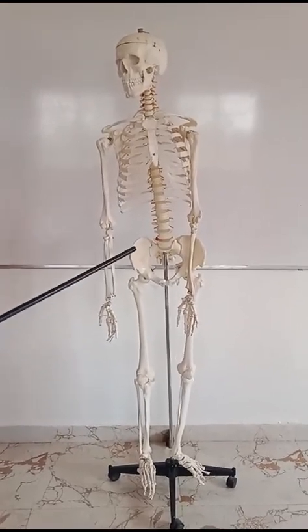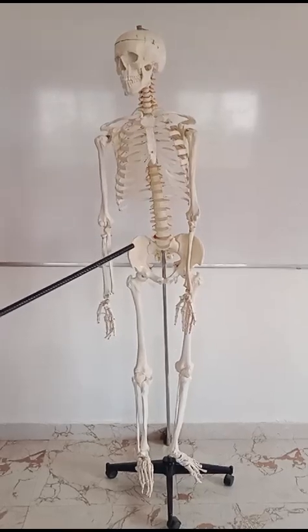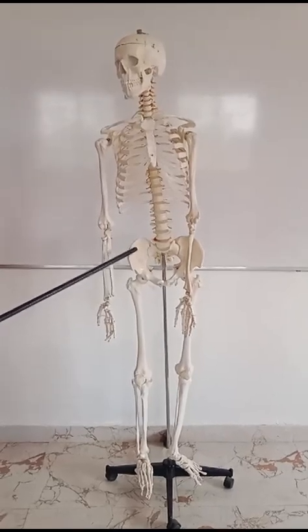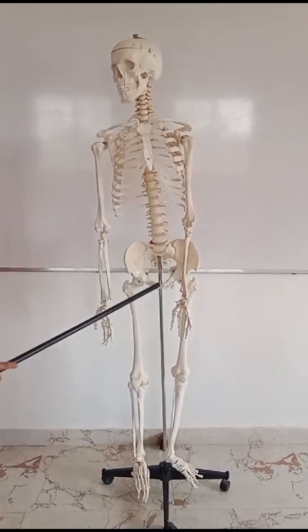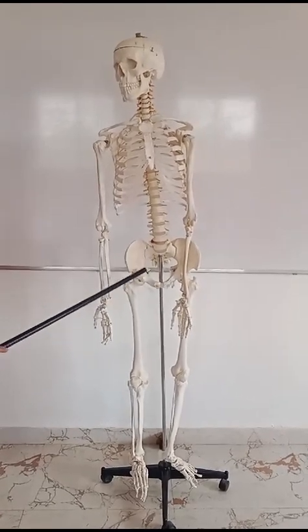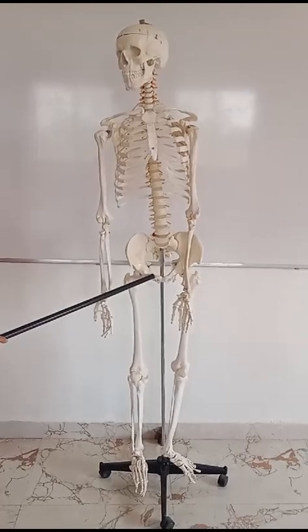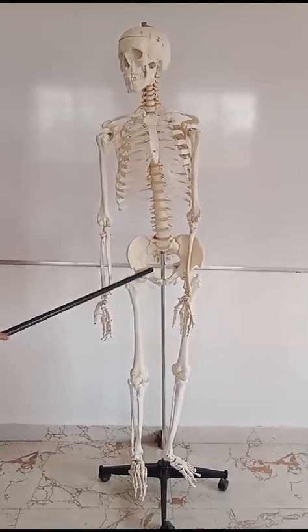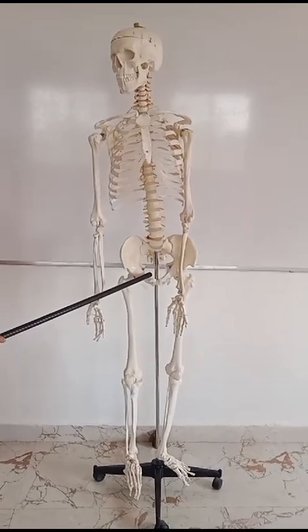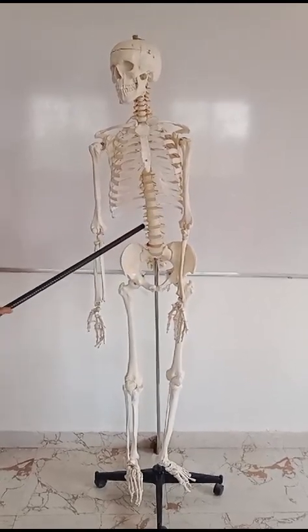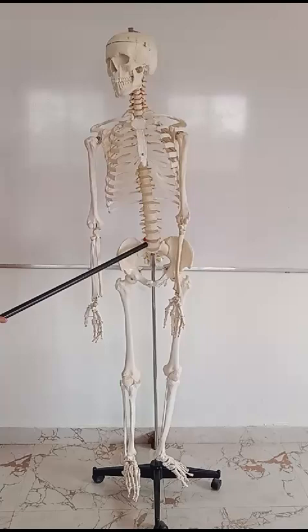And there are some irregular bones, like the hip bone. Hip bone is made up of three parts: ilium, ischium, and in front pubis. So this is an irregular bone. It doesn't define any particular shape. So this is the irregular bone category. And you also have vertebrae. So these are all irregular bones.